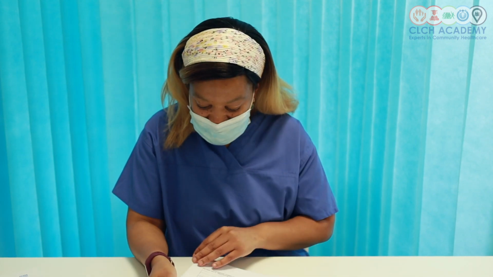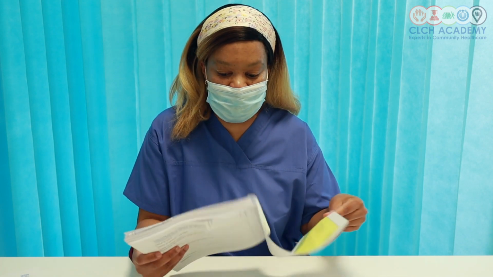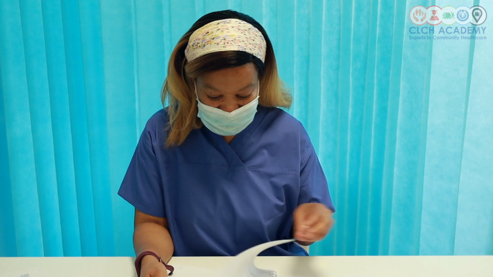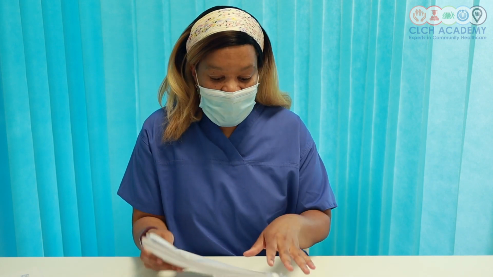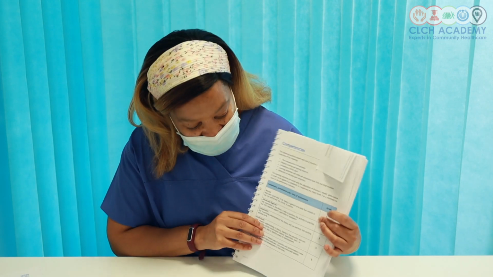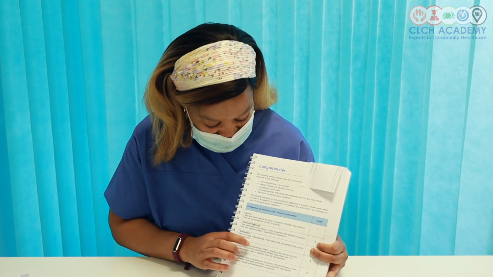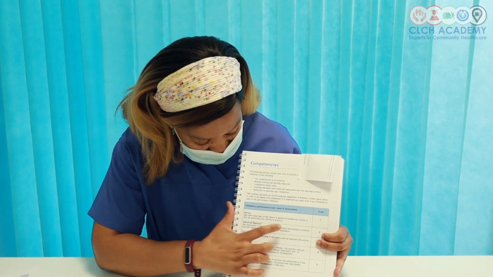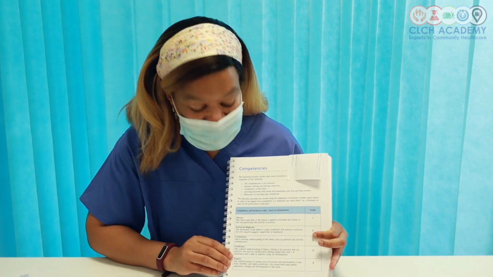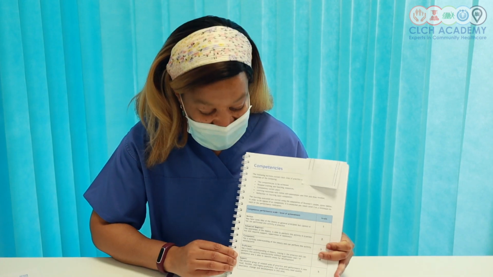In terms of how you will be assessed, based on the Benner method, we're going to be using the scoring system. And if you go to page 18, you will notice that at novice, you will be scored 1. At advanced beginner, you will be scored 2. At competent, you will be scored 3. And at proficient, you will be scored 4. And lastly, at expert, you will be scored 5.